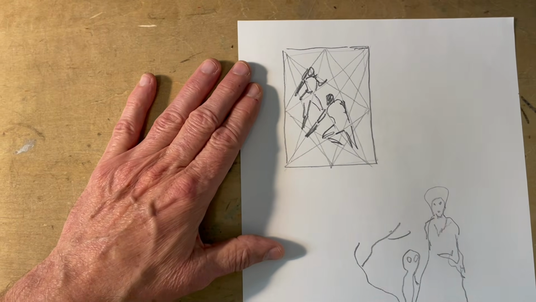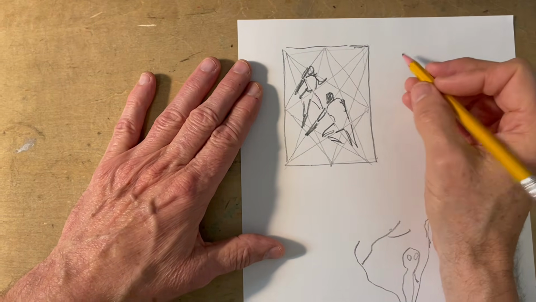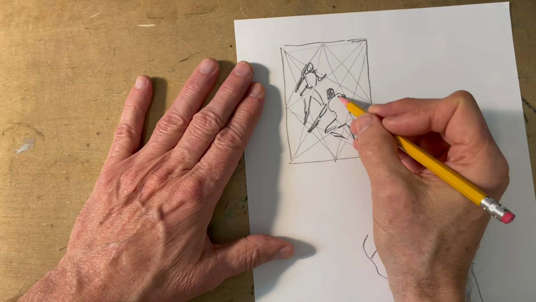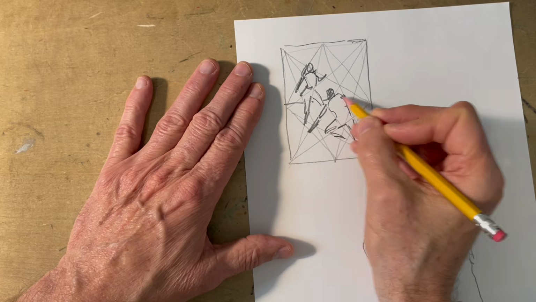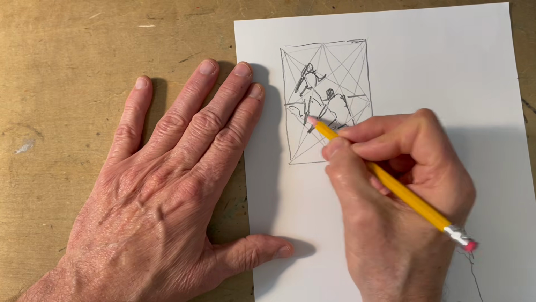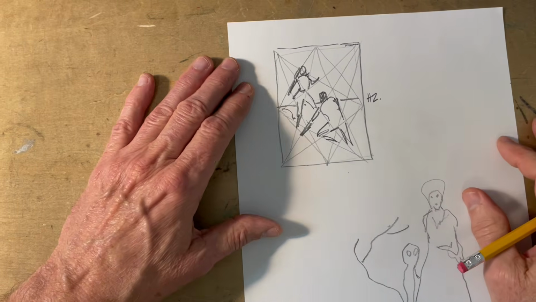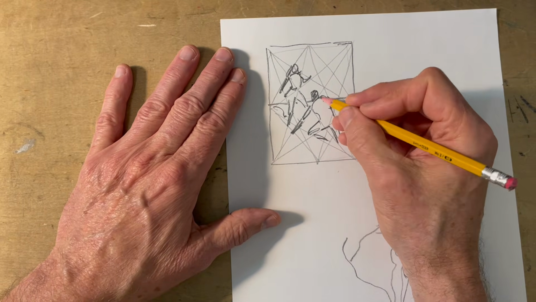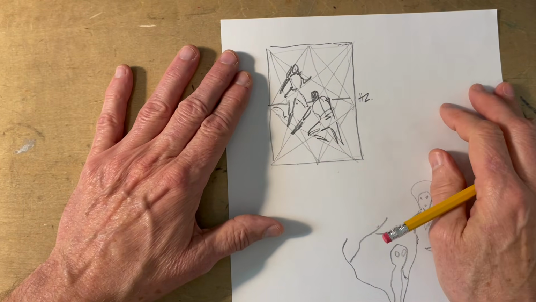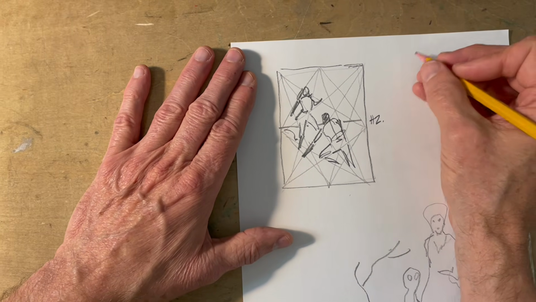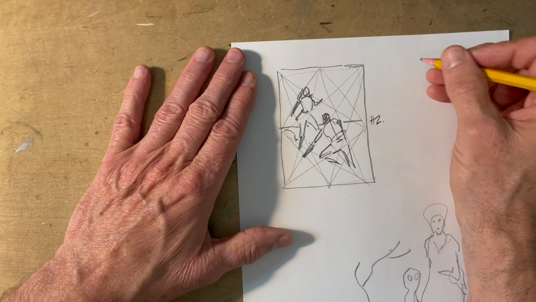Now, having said that, in certain scenes, you may want to make sure that you know where the horizon is. Horizon line can be very important too. Now, another way of thinking about things is there's a very good book.